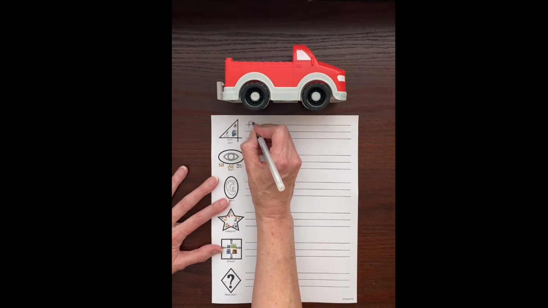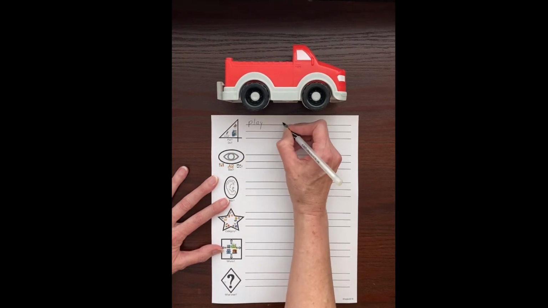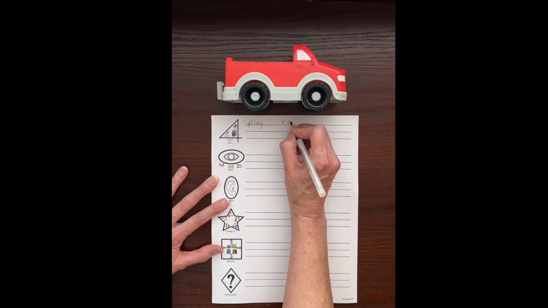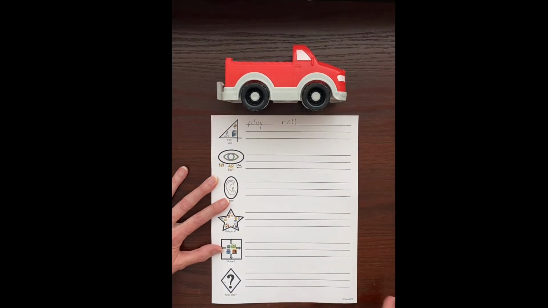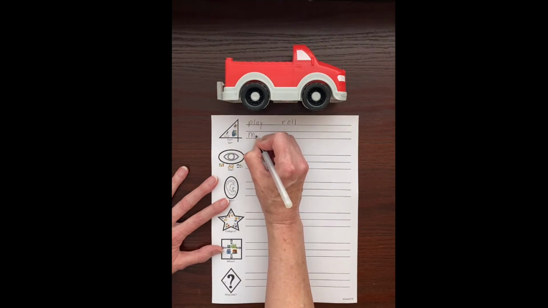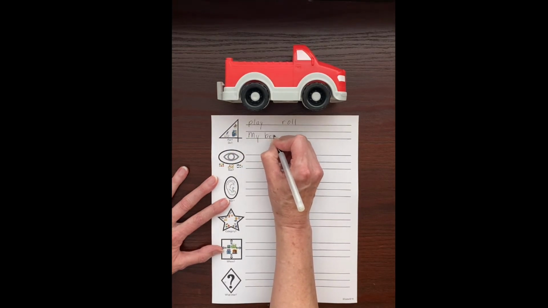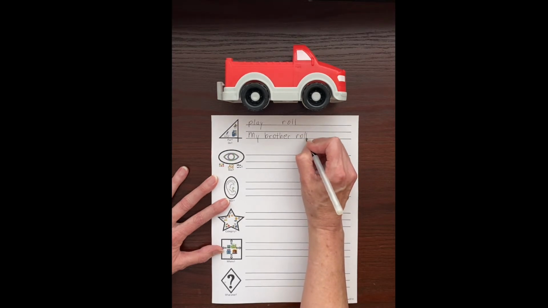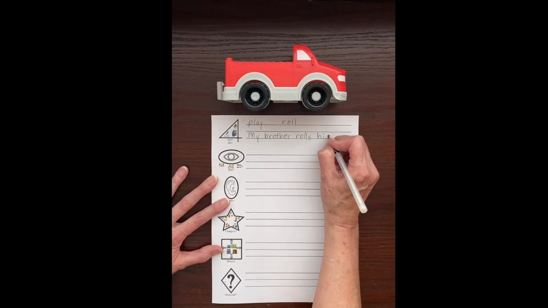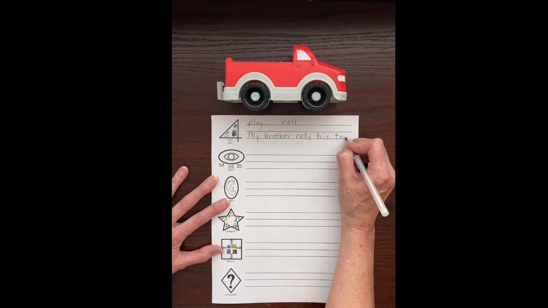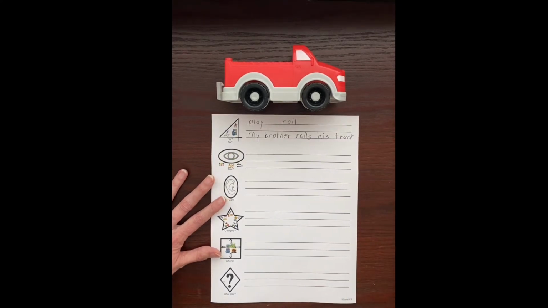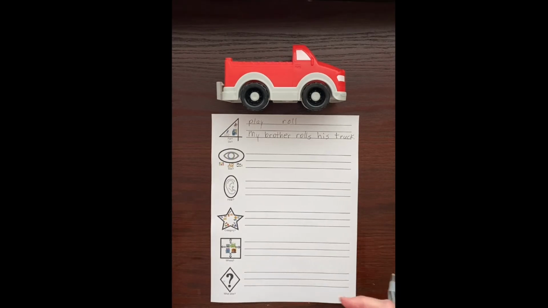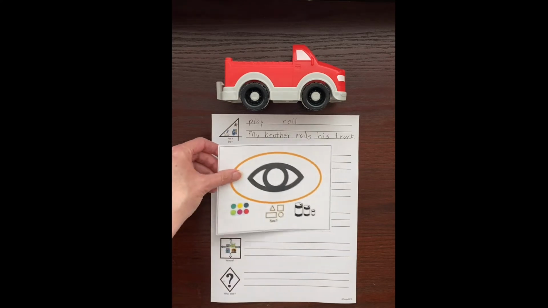They might say play. They might say roll. A child with more language might say, my brother rolls his truck. Great. Those are some things that a truck is for. Now I want you to think about what it looks like.